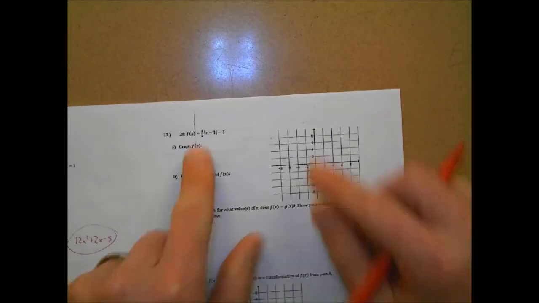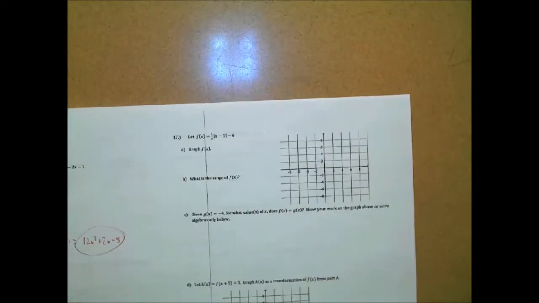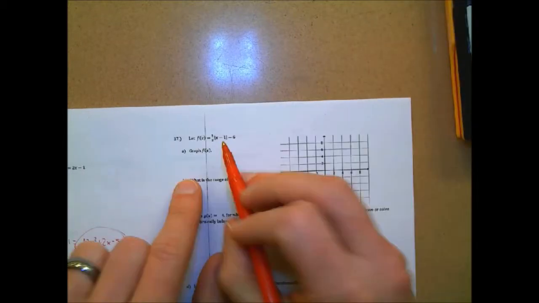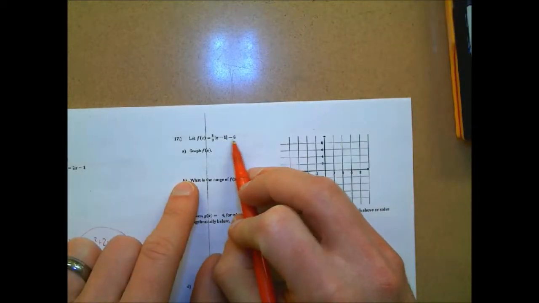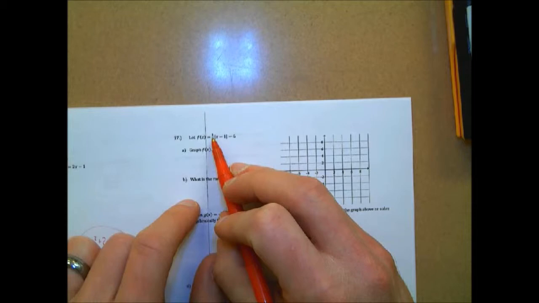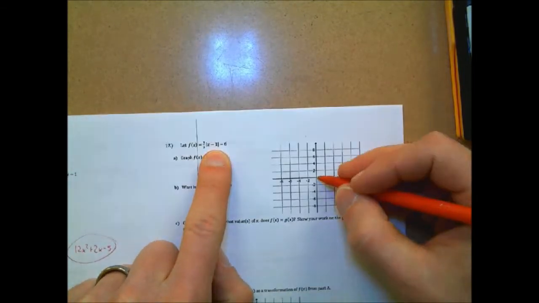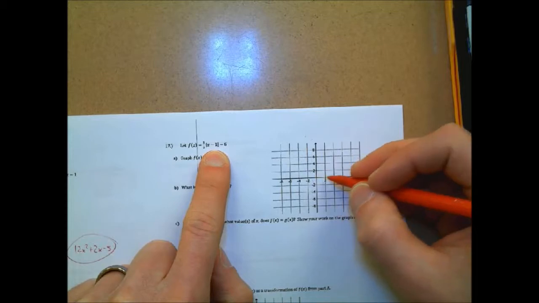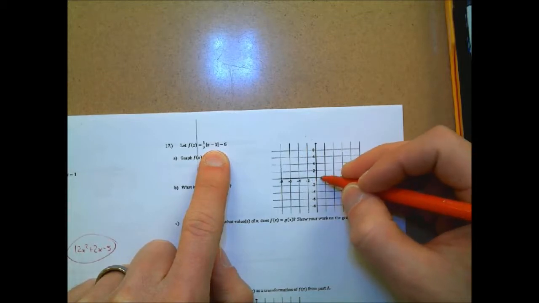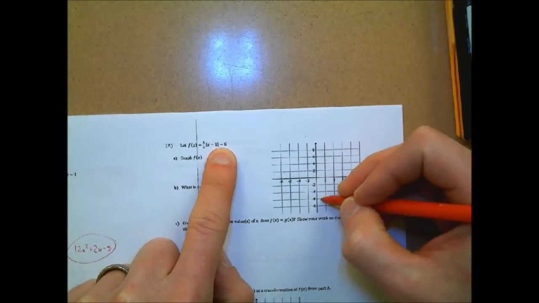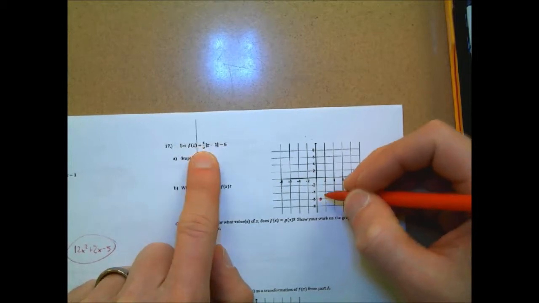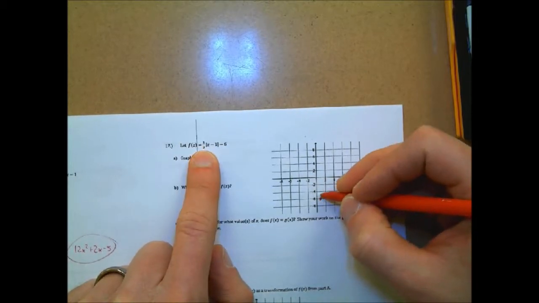Okay? Number 17. This is a transformation of the absolute value. We're shifting things right 1, down 6, and then we are also vertically shrinking by 1/2. So we're going to graph it. We're going to go from the origin here. Be careful, each block is counting by 2. So we're going to go right 1, that's right here, and then down 6 to here. So there's our point.